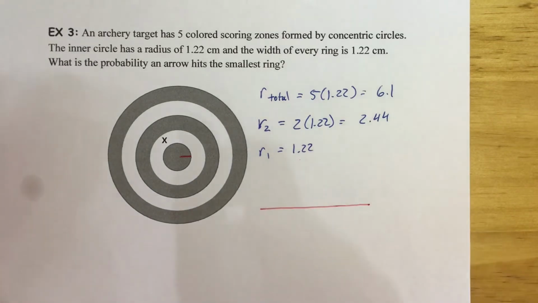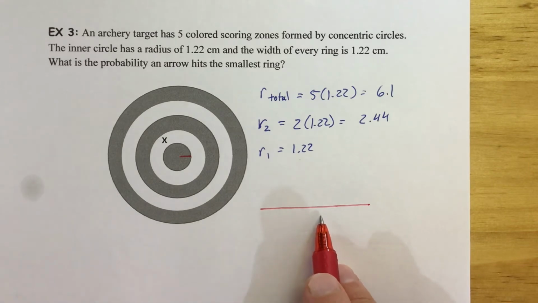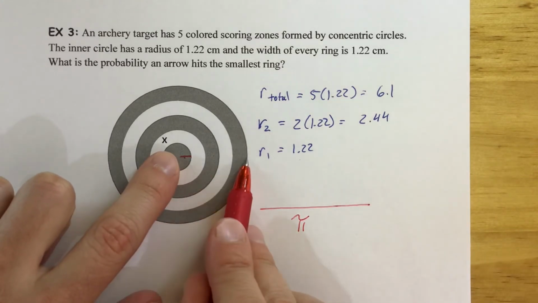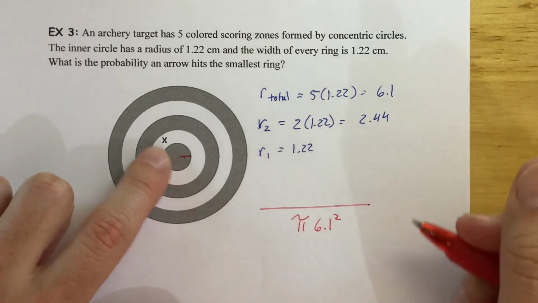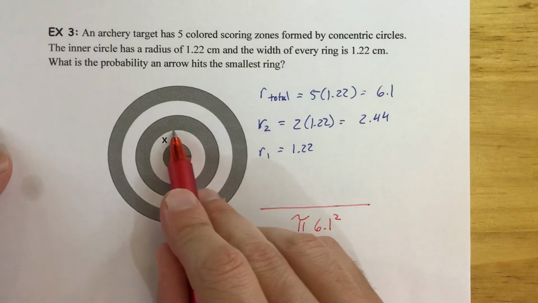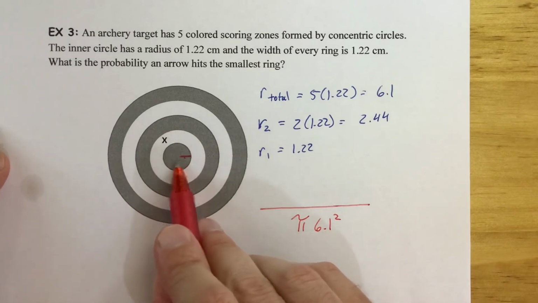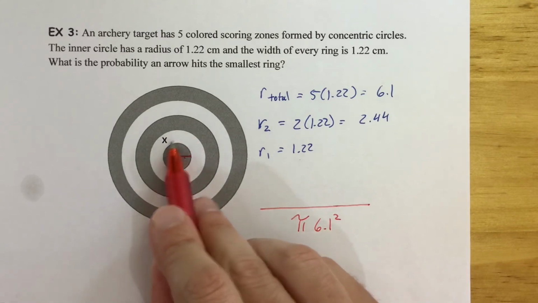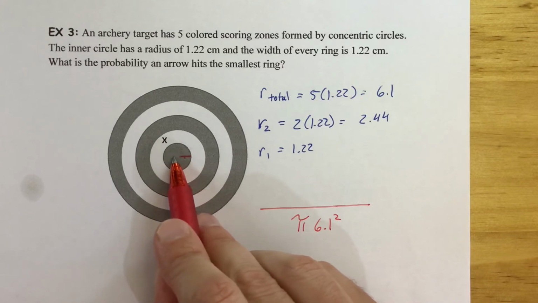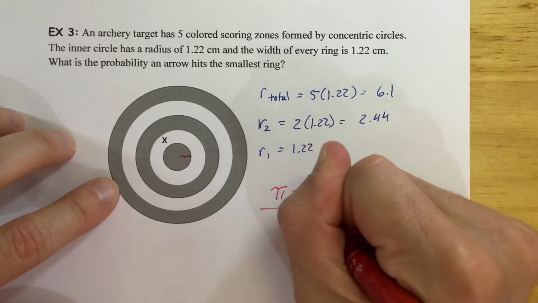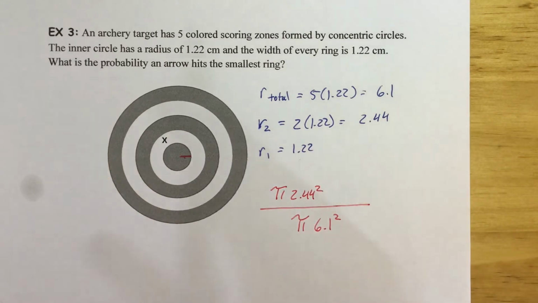Okay, so for the denominator, we look at the total area of the figure, which is going to be pi times the total radius squared, which is the 6.1. Okay, so that's your total area. All right, for the top, we want to be within this ring here, but not in that spot. So what I'm actually going to start with is figuring out what would be the area of this ring, as if that little dark circle in the middle was not removed. So that would be pi times 2.44 squared.